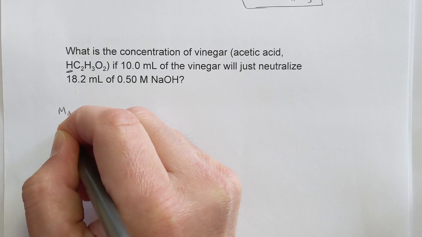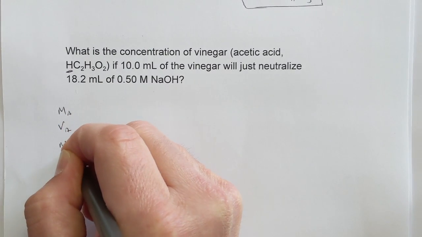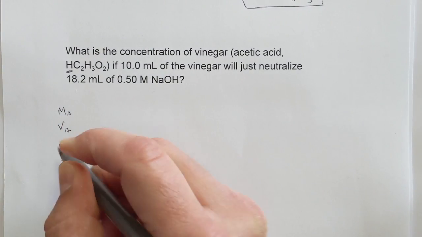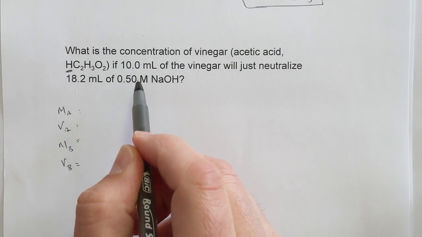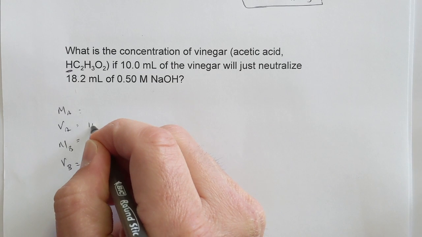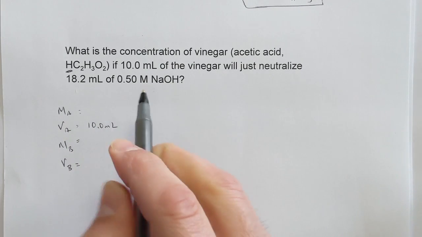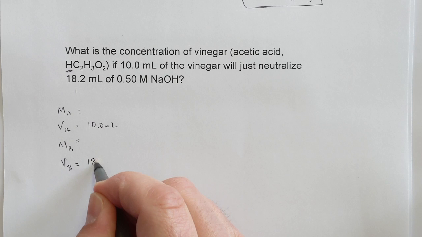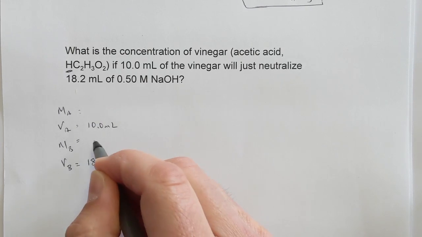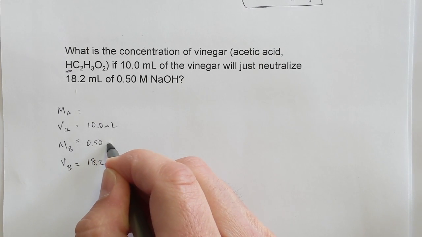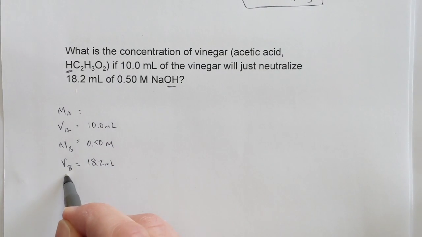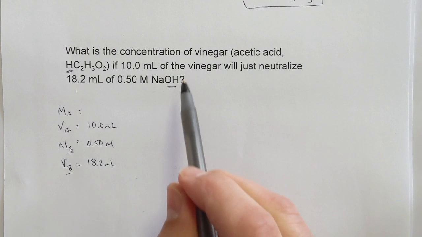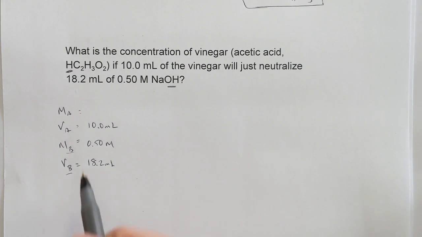So again, I'm going to list all of my knowns and unknowns as a good starting strategy. All right, so 10 milliliters of the vinegar. The vinegar is the acid. It's 18.2 milliliters of the 0.5 molar NaOH. All right, this is the base. The base has hydroxides. Vinegar is an acid. What is the concentration of the acid?